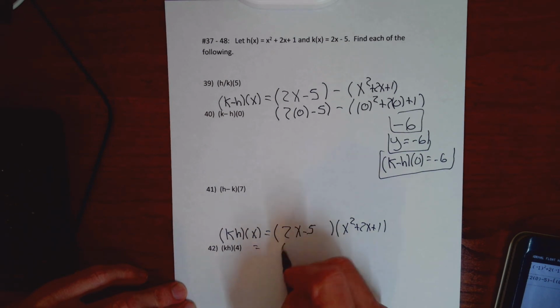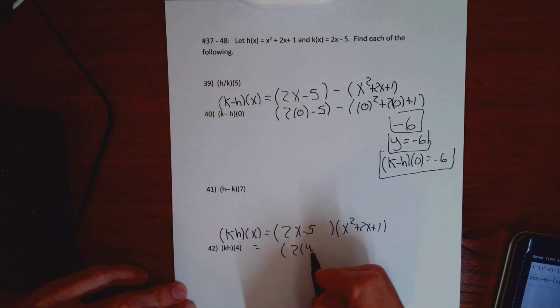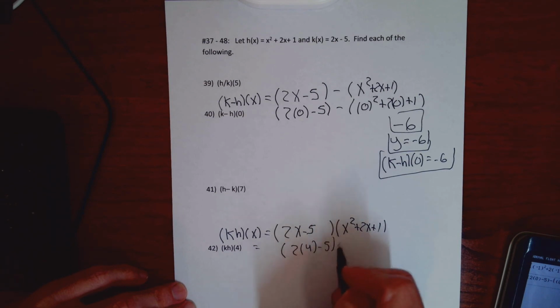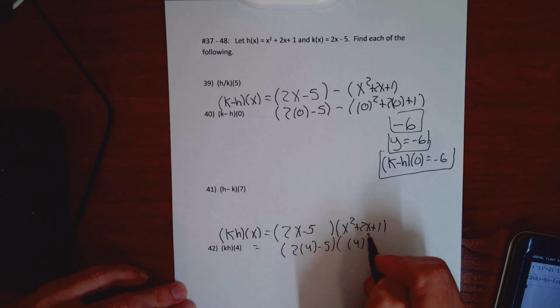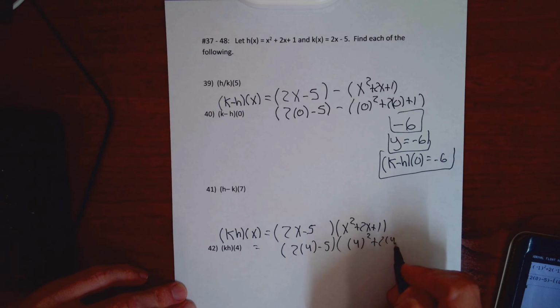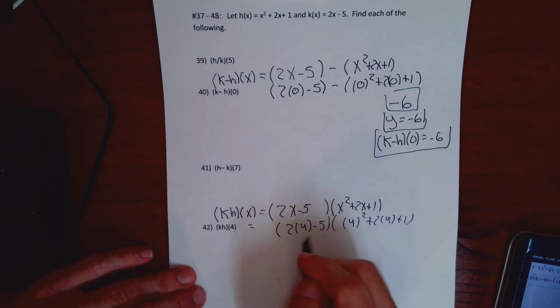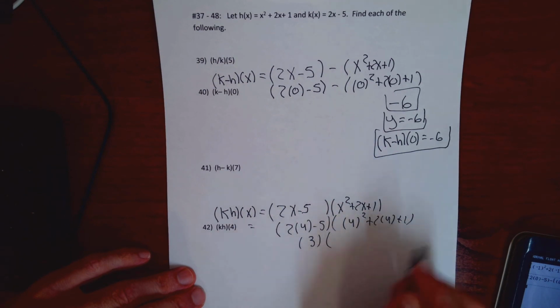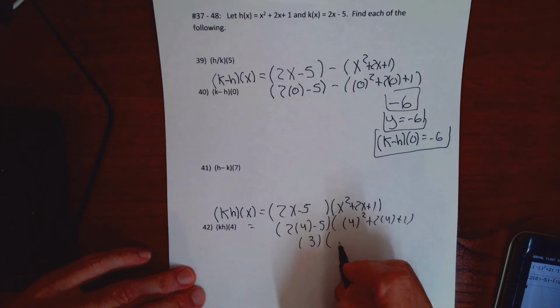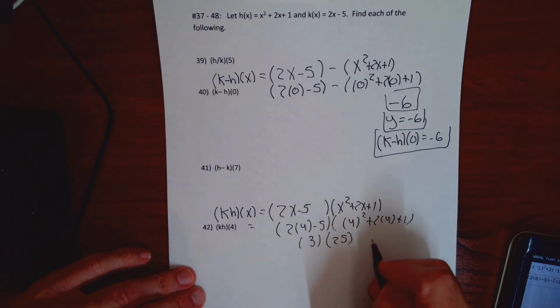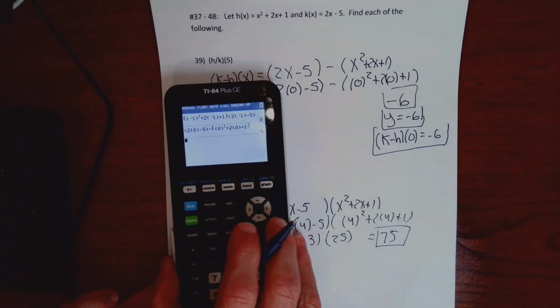Now my k times h of 4 is going to be 2 times 4 minus 5 times 4 squared plus 2 times 4 plus 1. I'm going to get dangerous. First parentheses comes out to 3. Second parentheses comes out to 25. I think the answer to 42 is 75. And that's just dumb to commit that to video.